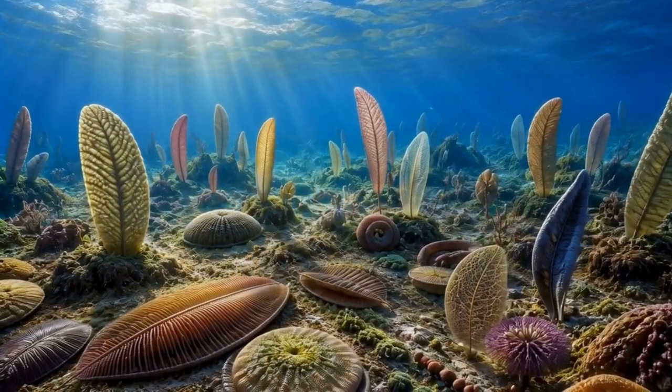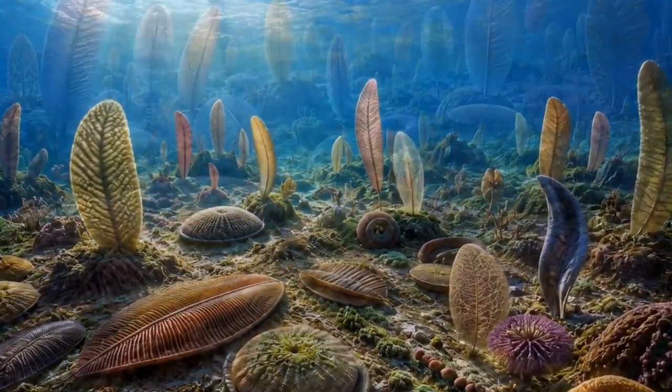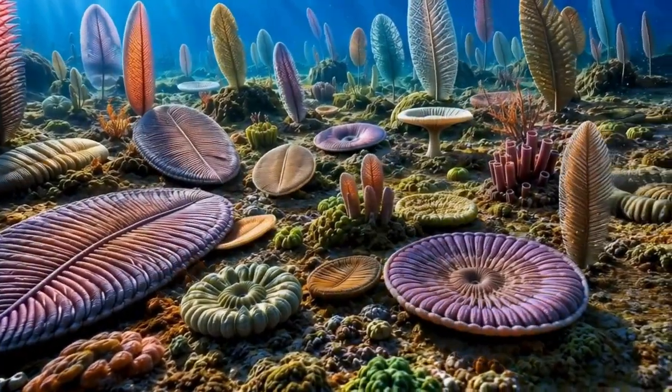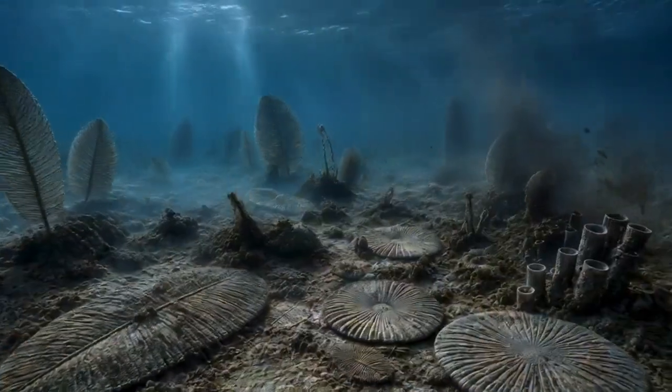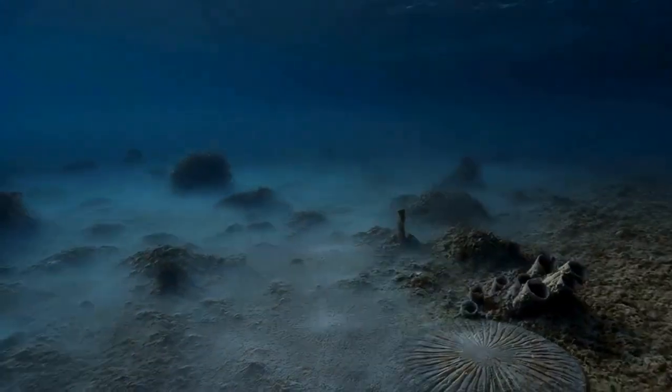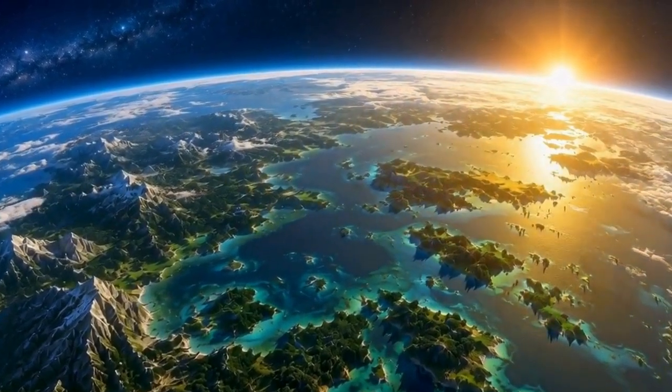During this period, the first complex multicellular organisms emerged. Scientists refer to this community of organisms as the Ediacaran biota. However, about 40 million years later, most of them disappeared. We are now approaching the final major chapter in Earth's history, the Phanerozoic Eon.